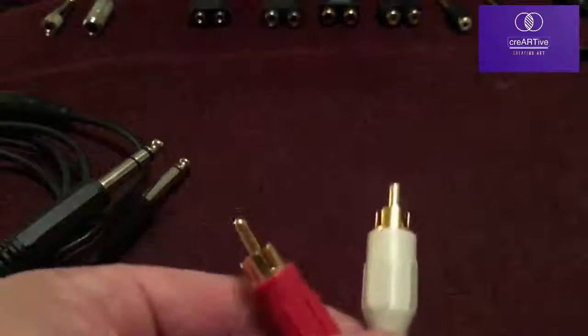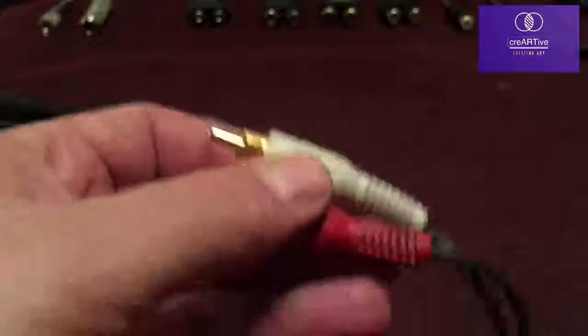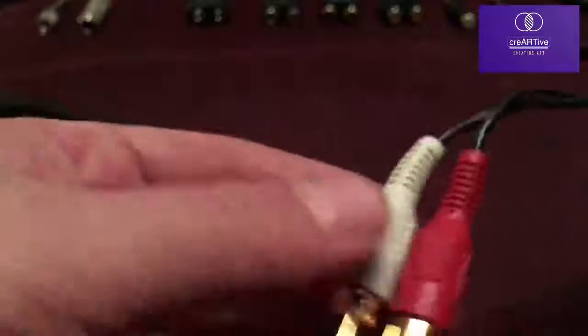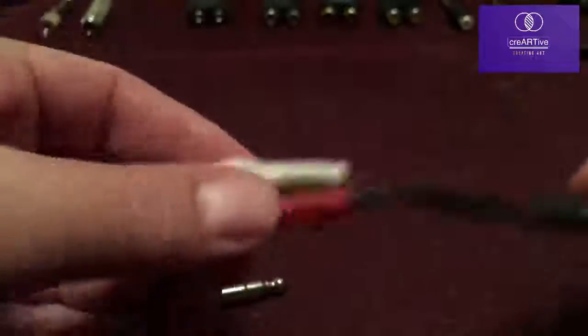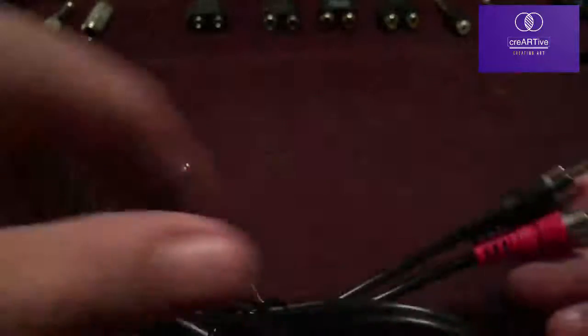Now, third one is RCA cable. Now let me show you an RCA cable. Can be of different types, I mean, types of connection. Okay, this one, let me show you here. Okay, see, this is the same thing again.